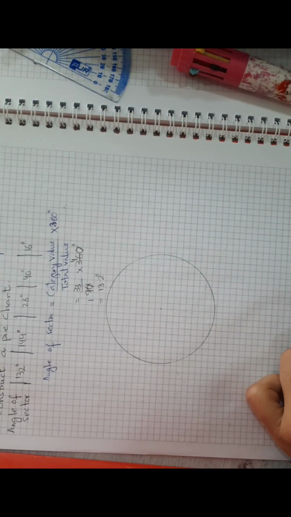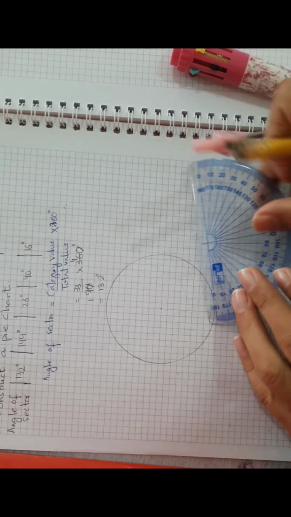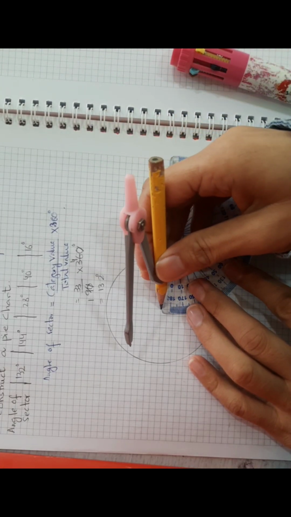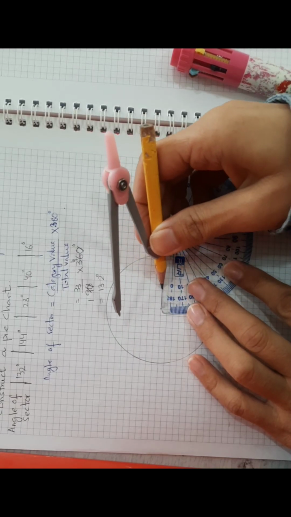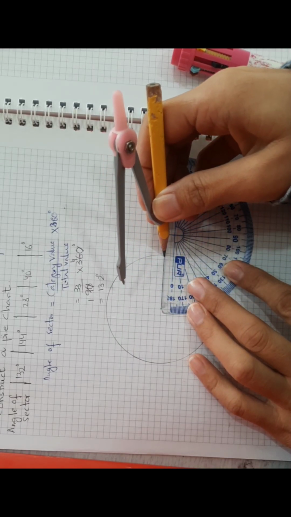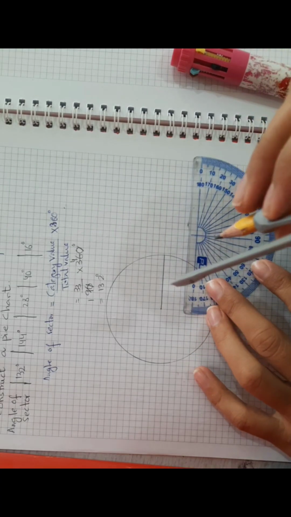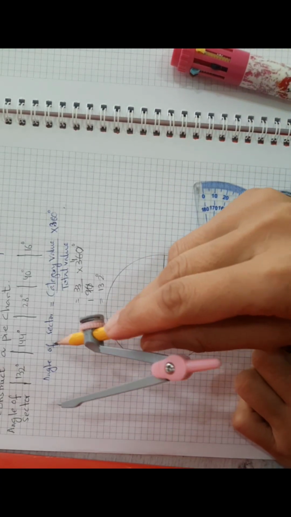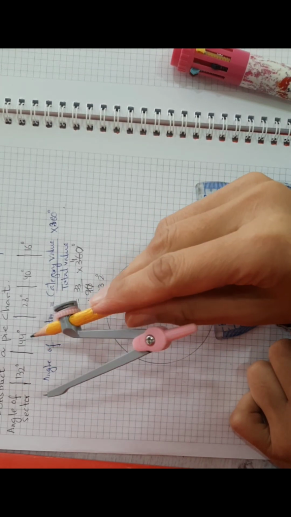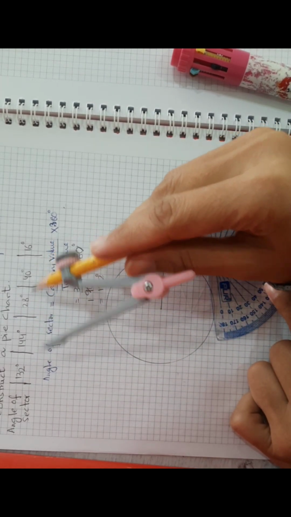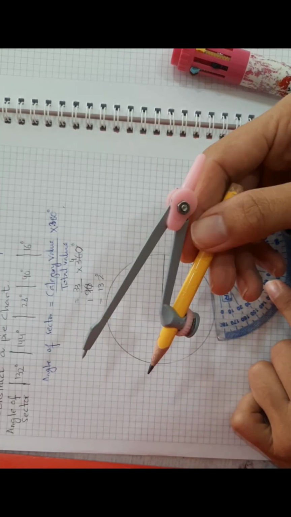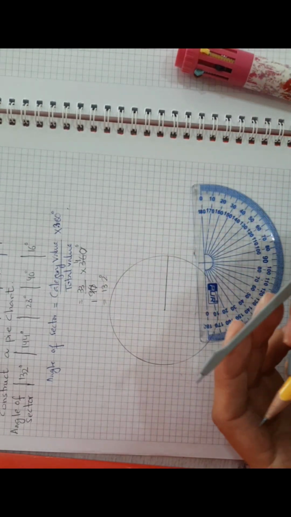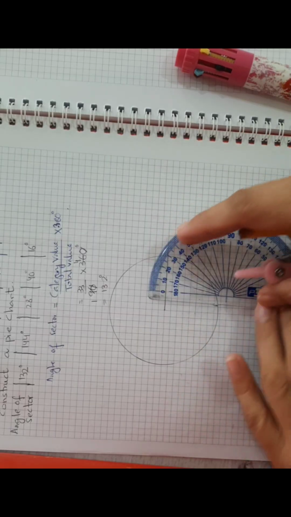Now I will draw a radius. Radius is the length from center to circumference, which is this one. Make sure your pencil is sharp enough so it is more accurate. So this is the radius. Now let's look at the first angle. That's up to you: if you want, you can draw 28 degrees first, 40 degrees first, or 132 degrees first. I'm going in sequence, so I will be drawing 132 degrees first.